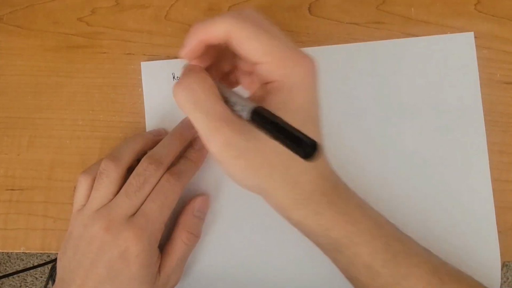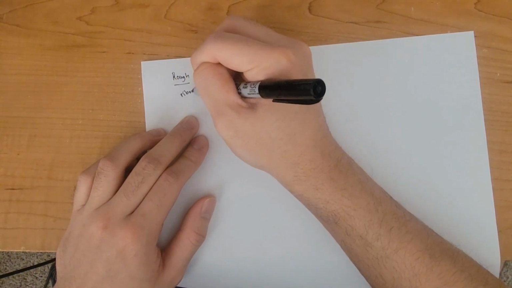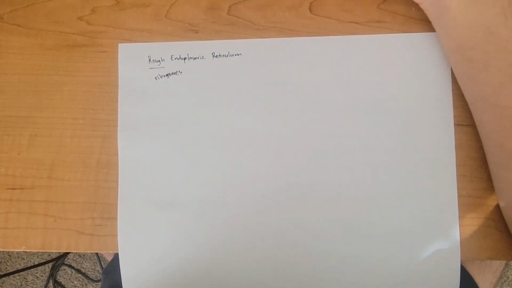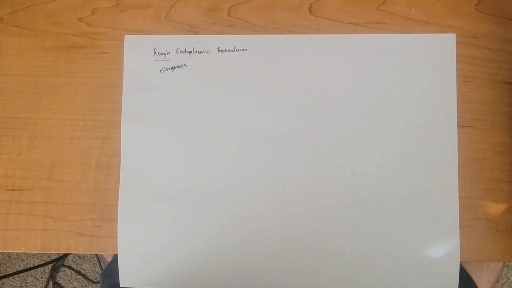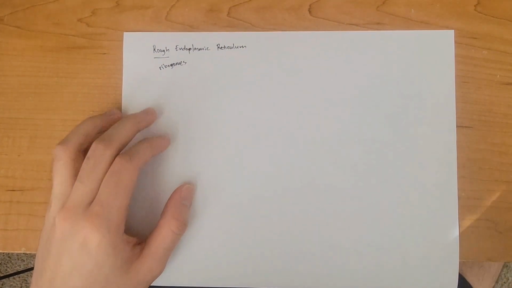Now, why is it rough? The rough is just because of the ribosomes attached to the ER. If you guys have ever heard of the smooth endoplasmic reticulum, it's basically the same thing, except for the rough, there are ribosomes involved in it. And the ribosomes themselves are the ones doing the translation.